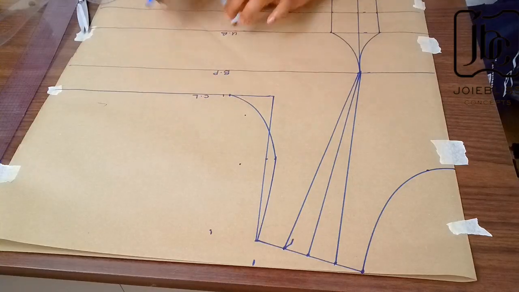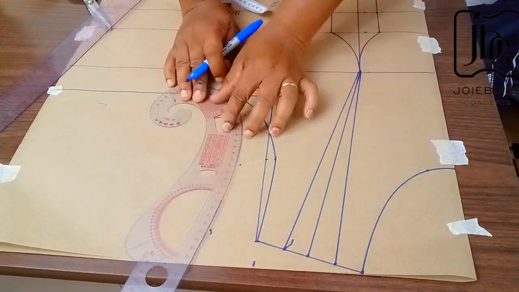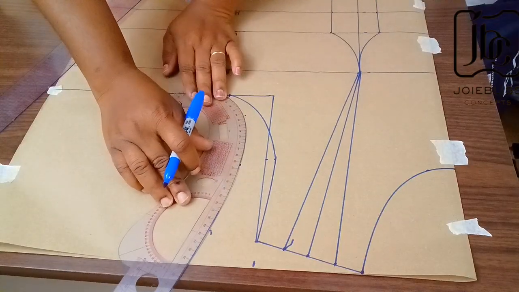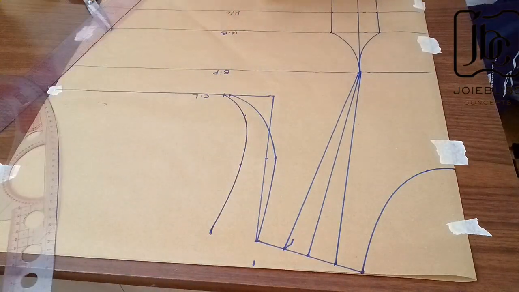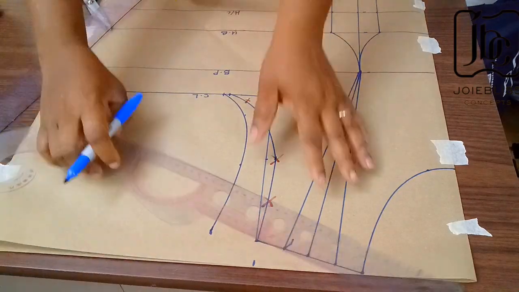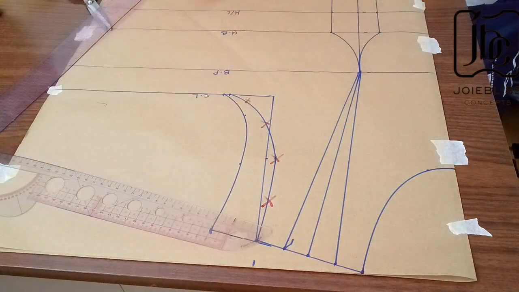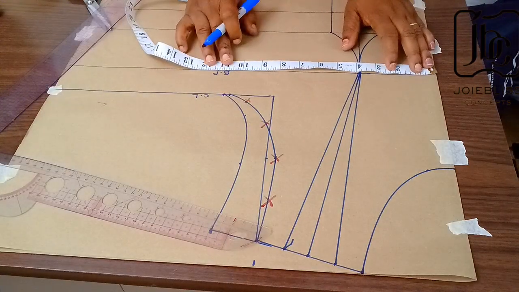Then I'm going to get a new armhole curve. Hope you are understanding so far. Before now, I used to dread this shoulder dart blouse, but now it's like a piece of cake. So I will just connect it like that. The next thing I went ahead to do was to mark my horizontal measurements, okay?